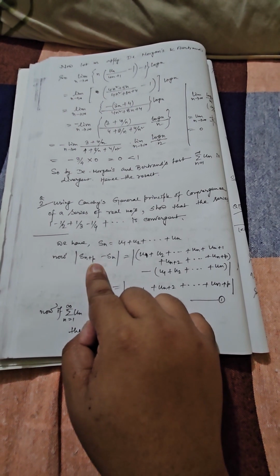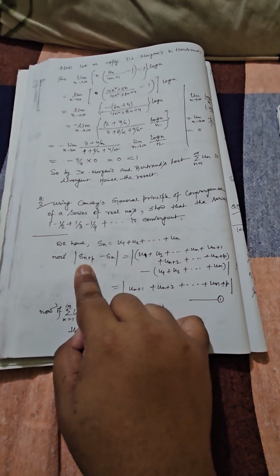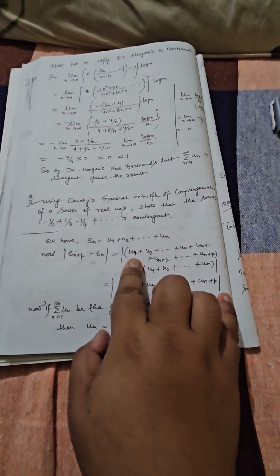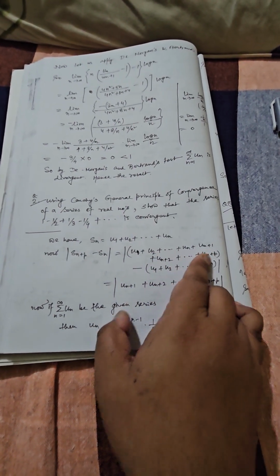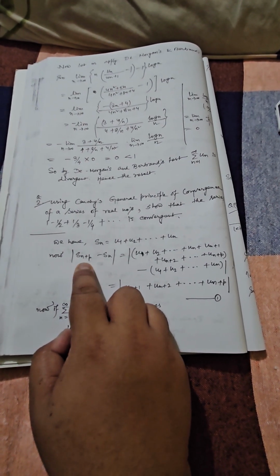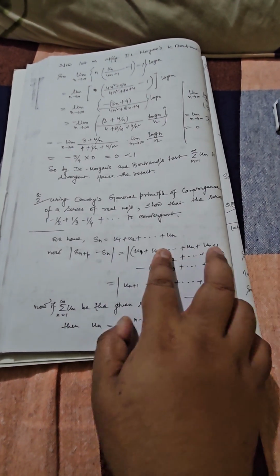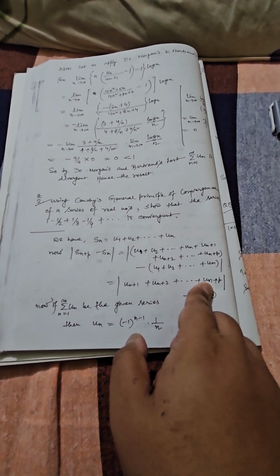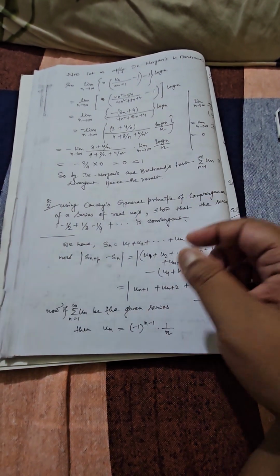If you want to find Sn plus p minus Sn, as required for Cauchy's general principle of convergence, that is the sum of n plus p terms minus the sum of n terms. We can write this as u1 plus u2 plus dot dot dot un, then un plus 1 to un plus p. This part is equivalent to Sn plus p, the sum of n plus p terms, minus Sn, which indicates the sum of n terms. Just subtract these two portions and you will get un plus 1, un plus 2, dot dot dot un plus p.